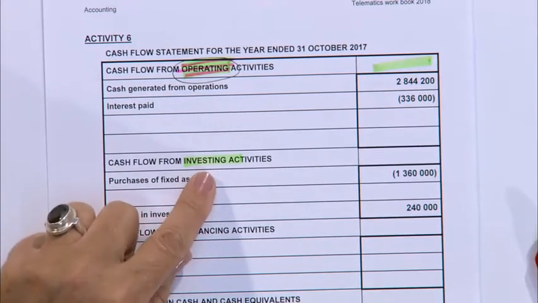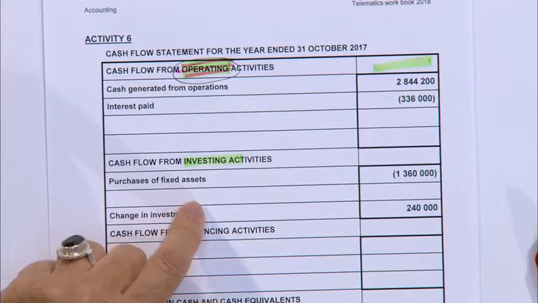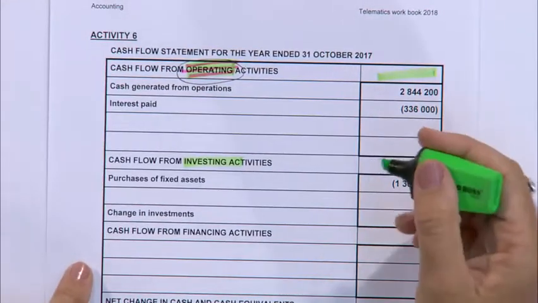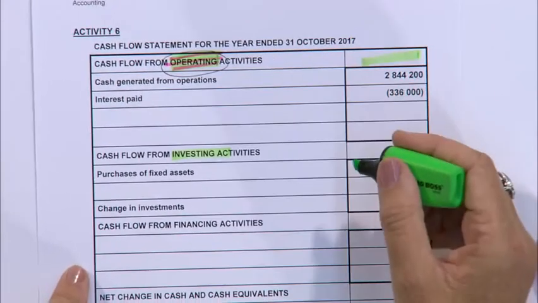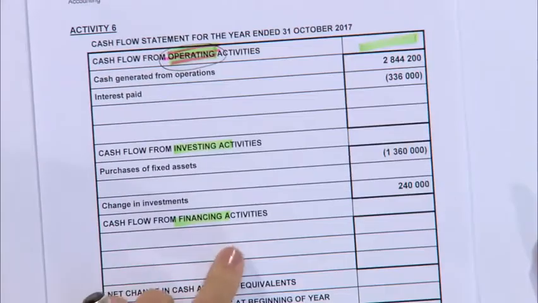Now you have to think of fixed assets. You have to think of investments, fixed deposits. Then let's say we find that it's too much that we need to invest. You have to ask yourself, where will the money come from? So that's your third section. Only 3 sections, the financing activities.